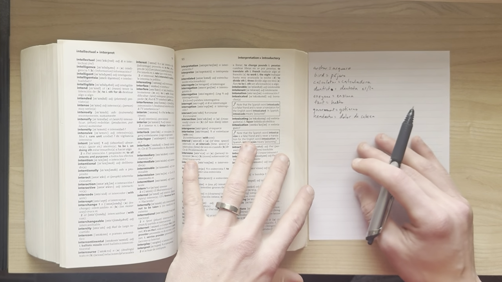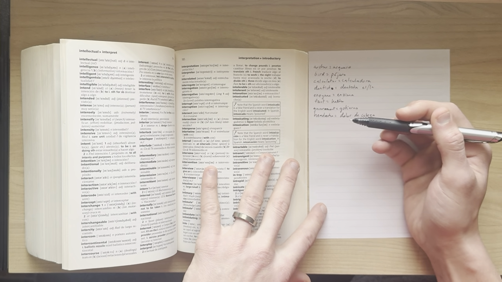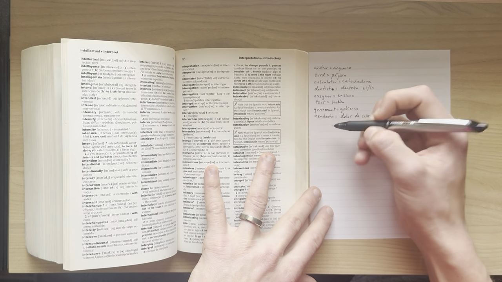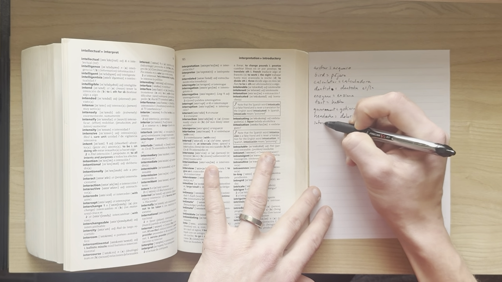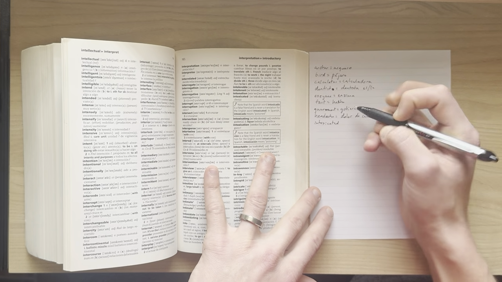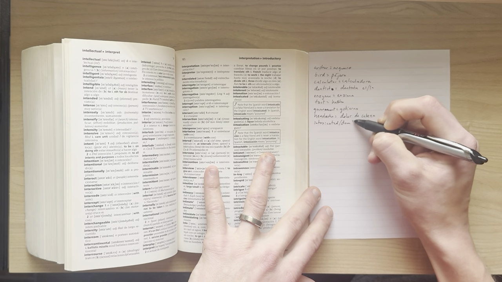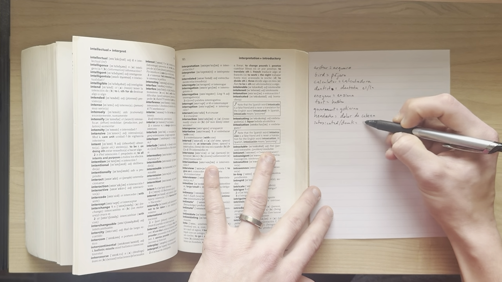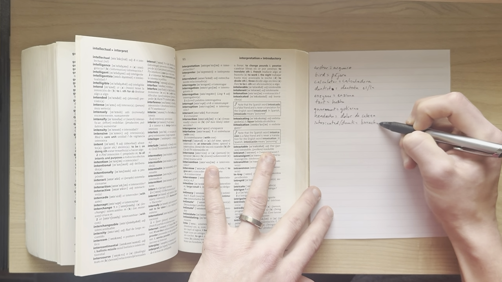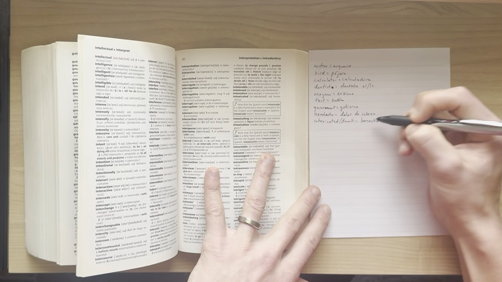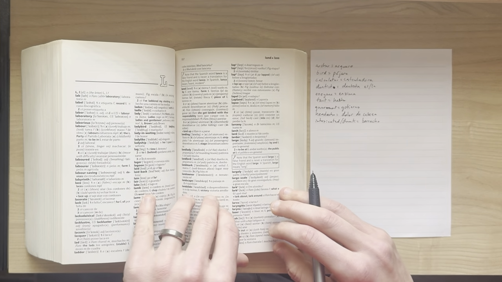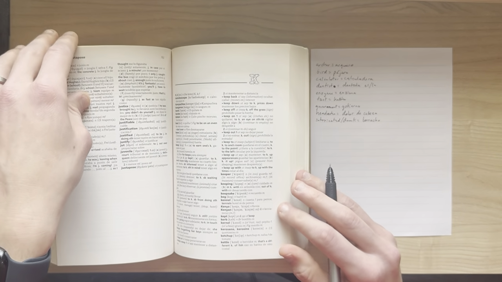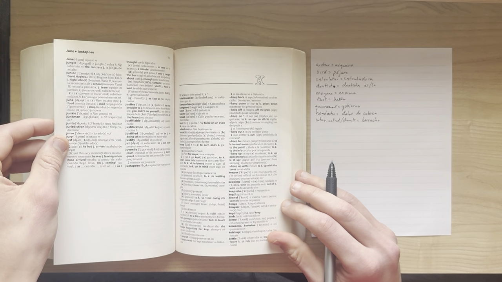Let's see. Intoxicated. That's a good one, AKA drunk. That's going to be borracho. B-O-R-R-A-C-H-O. Borracho. Intoxicated. If you had a little too much, if you got in over your skis. Borracho.